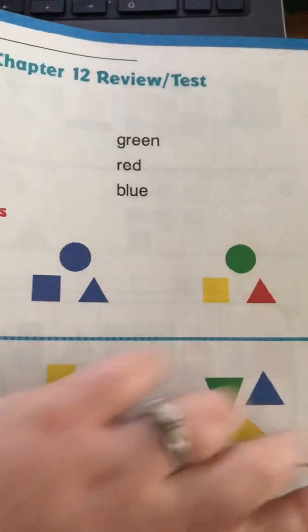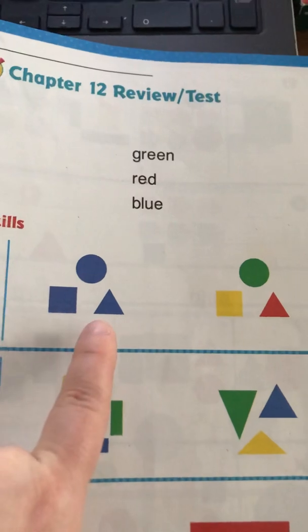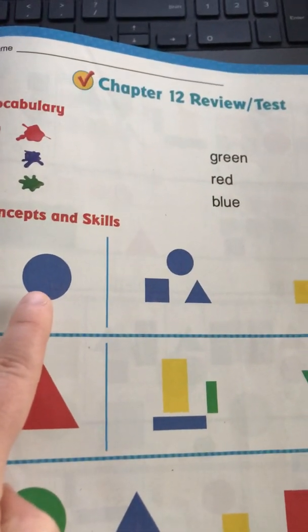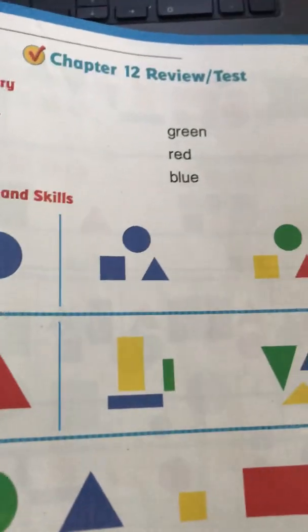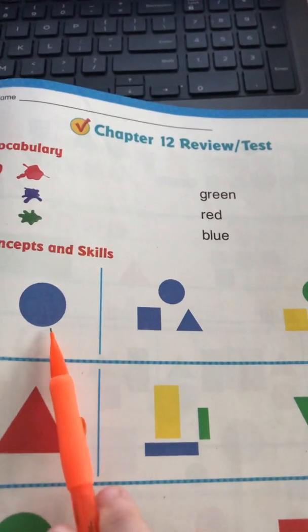So it might help you to look at your groups first. Figure out how they are organized. And then look at your shape in the beginning and find out which group it belongs in. So circle the group that this shape belongs in.